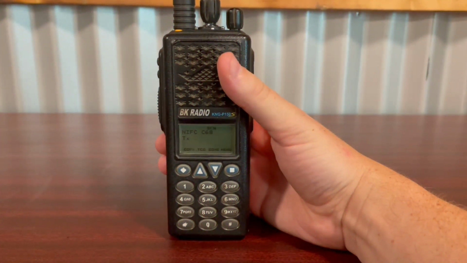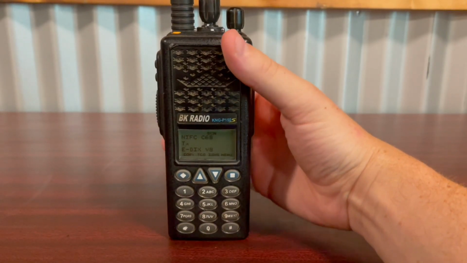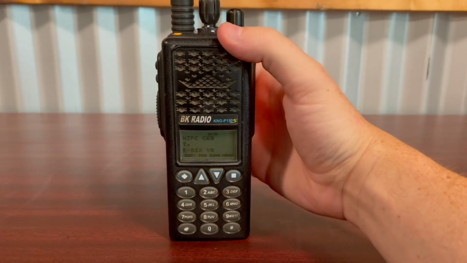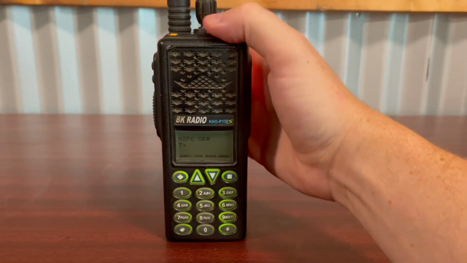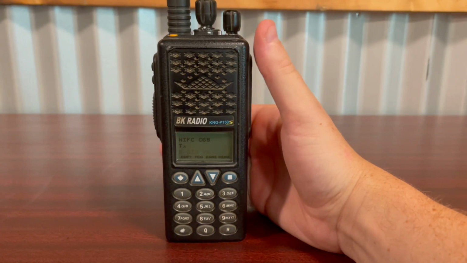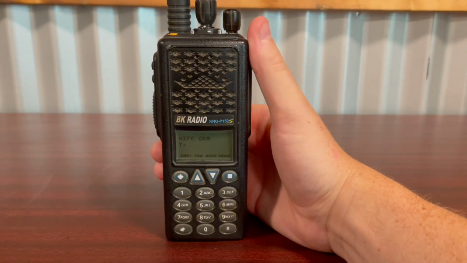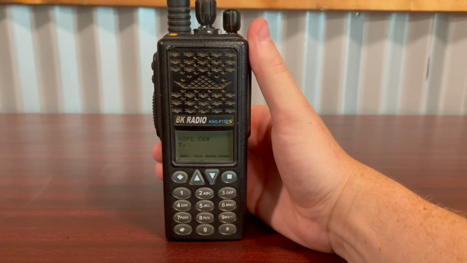So I am sitting currently on channel 1. I can tell that the scan is on because it is flashing, so let's go ahead and turn that off for now. The name of the zone is going to be listed on the bottom. Right now I'm currently sitting on the East Dixie version 8 zone.